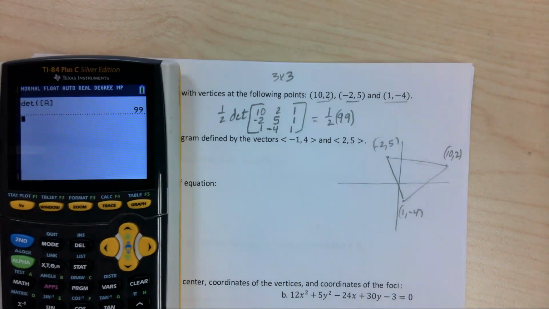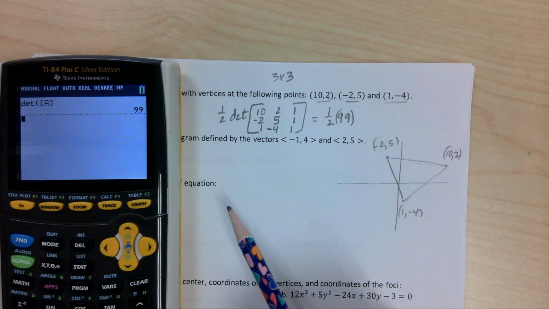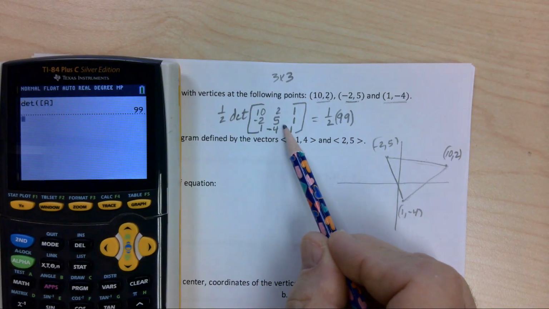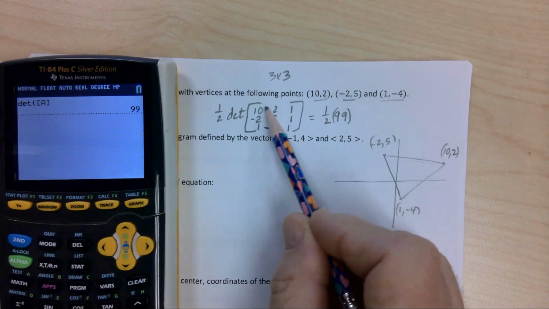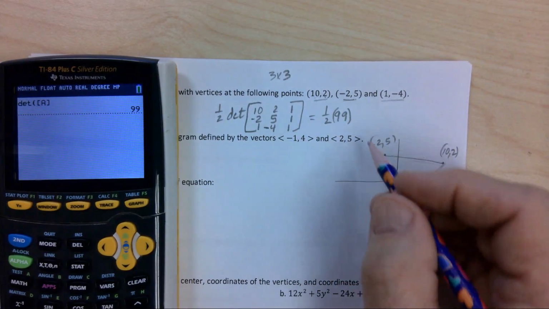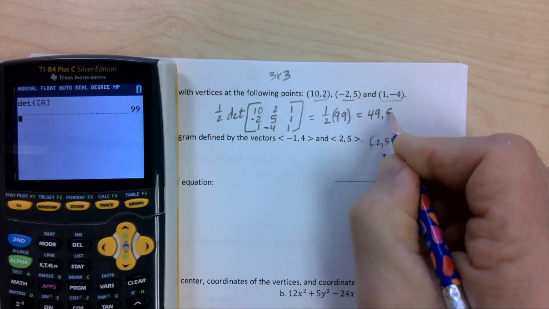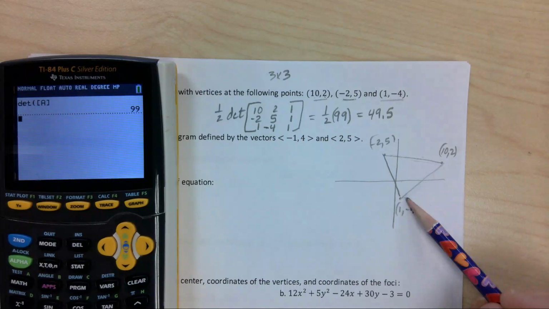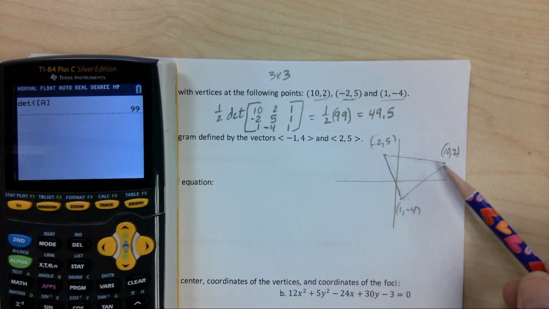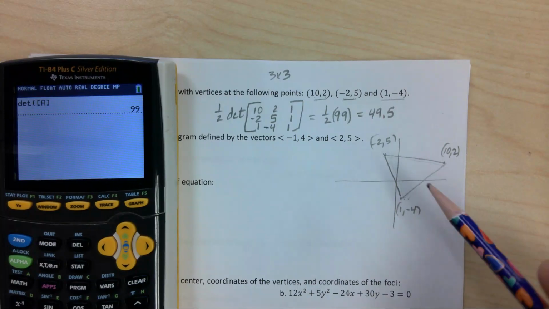So I didn't really show you the work or anything, but once I found the determinant of this by inputting it in my calculator, it ends up being 99. You just take half of that. And I am so sorry. Look how easy that was. But, you know, distance formula, distance formula, distance formula, law of cosines. That's good practice too, but I do apologize.